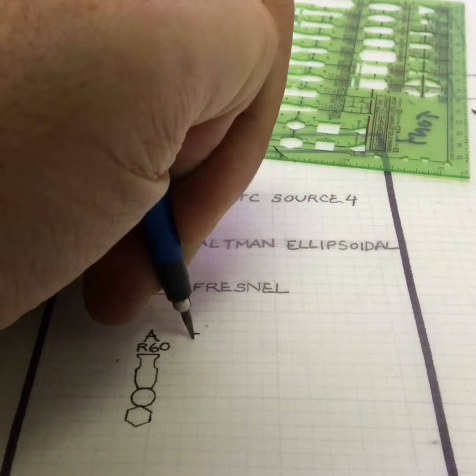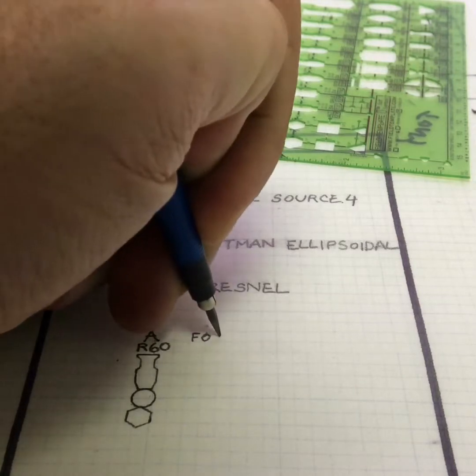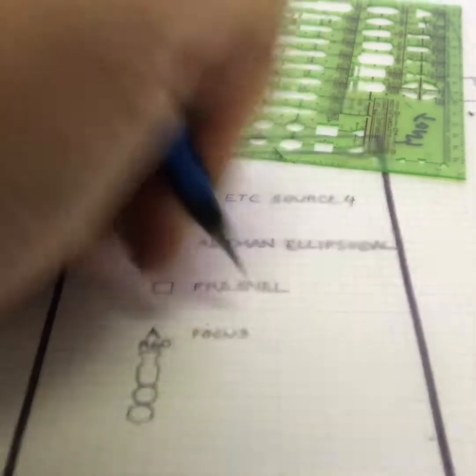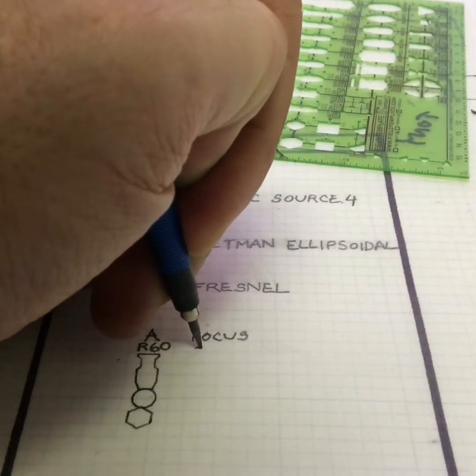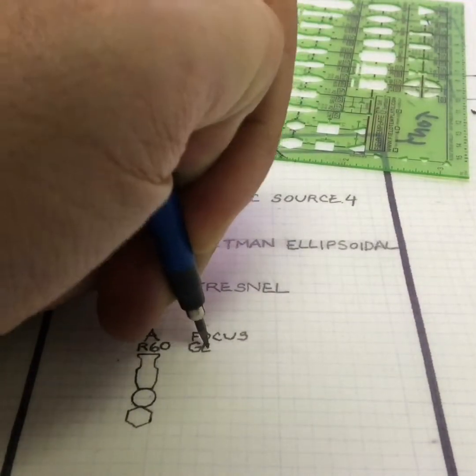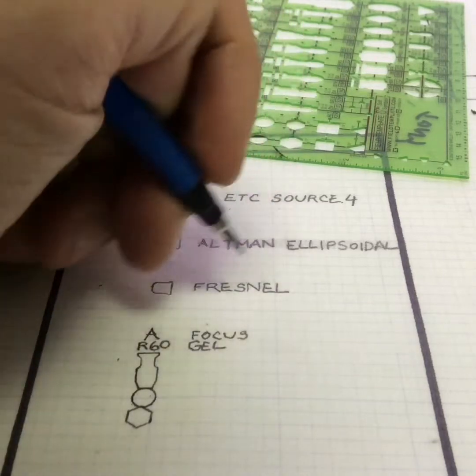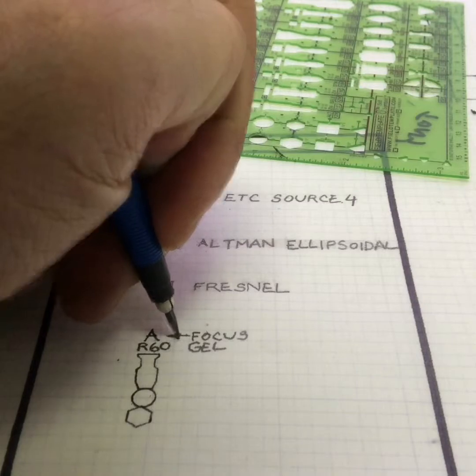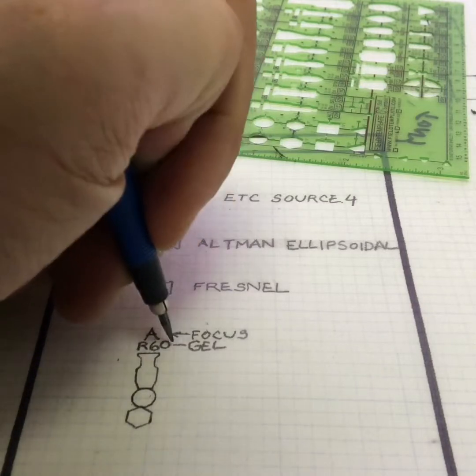So at the very top you're going to include the focus area, and in this case I'm just saying it's area A, and then below that you're going to put your gel color. And I'm using Roscolux 60. It's a nice low saturation, cool color.